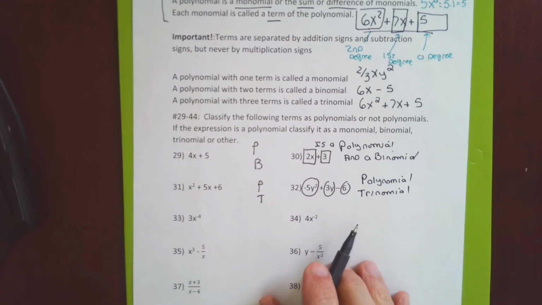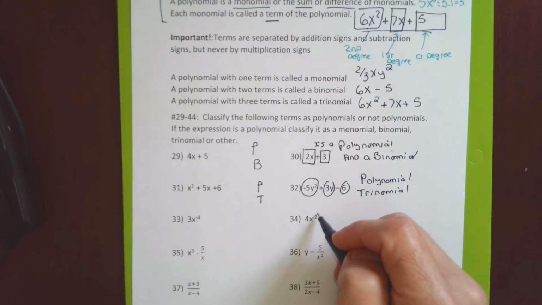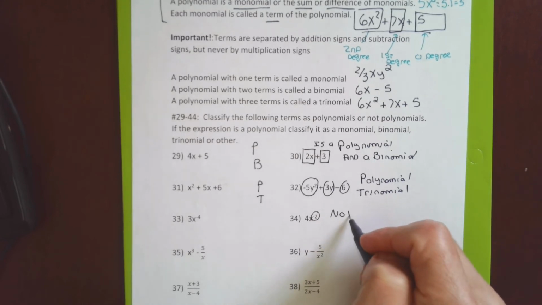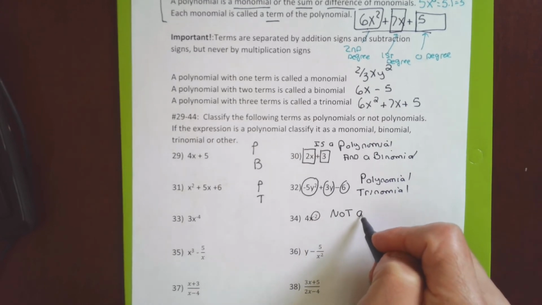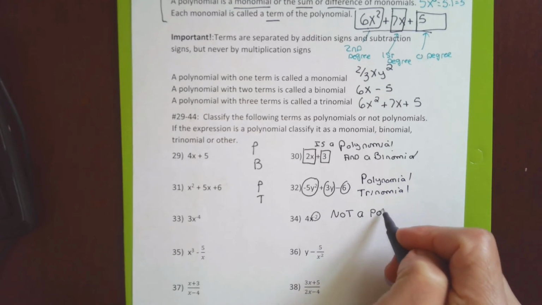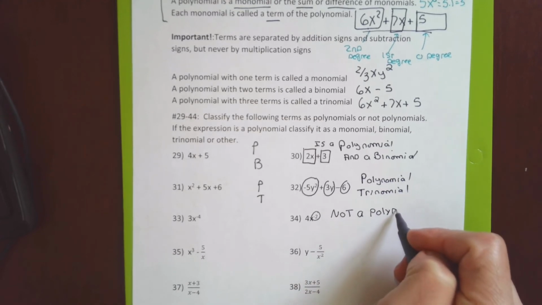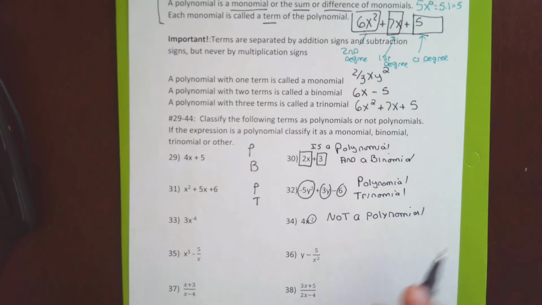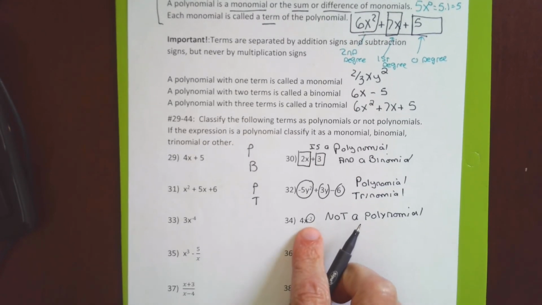Problem 34 is not a polynomial because this exponent of -2 makes that term not a monomial. To be a monomial, you need to only have exponents like 1, 2, 3, 4, 5, 6, 7, whole numbers. Because it's not a polynomial, probably I'm not going to call it a monomial.